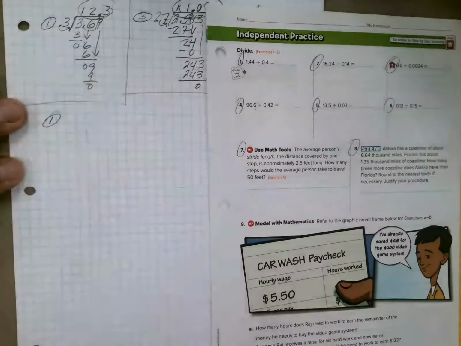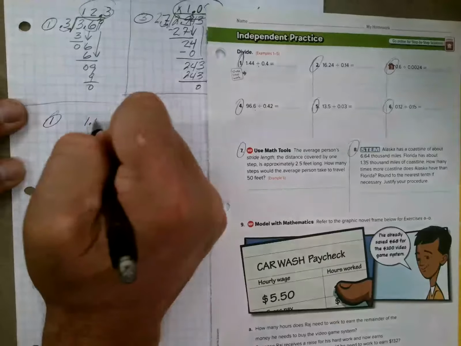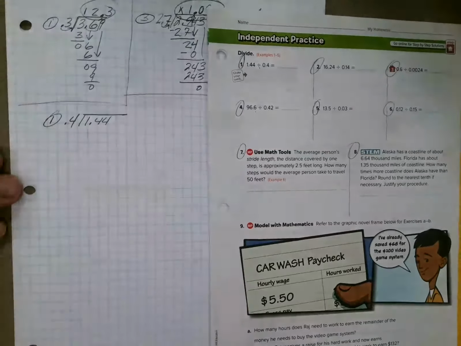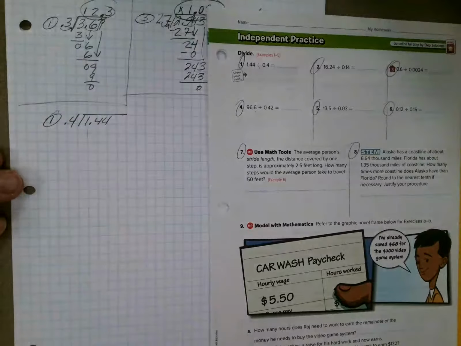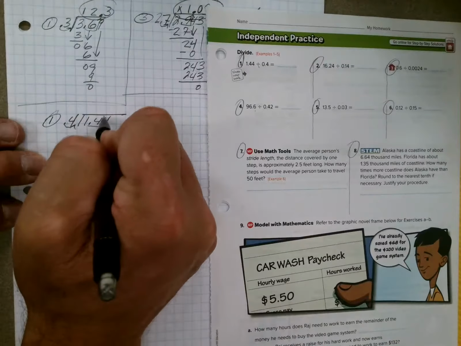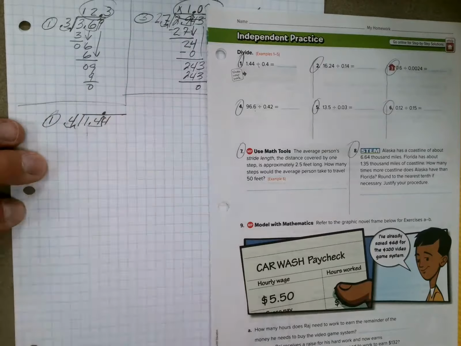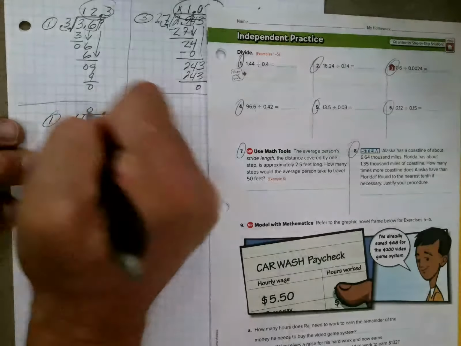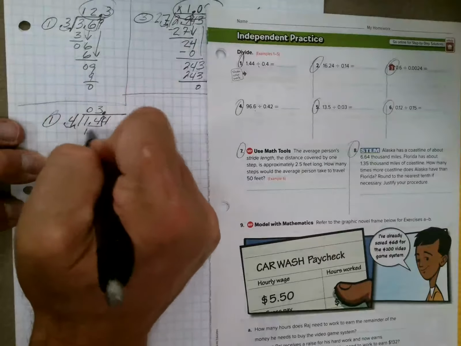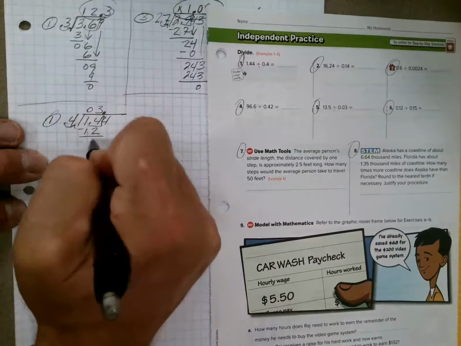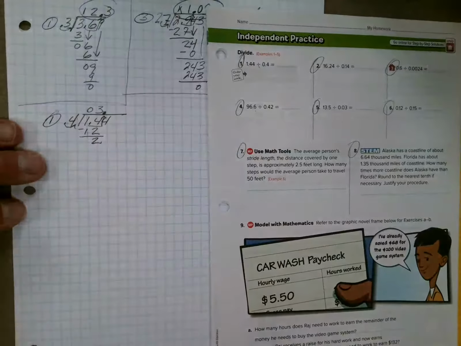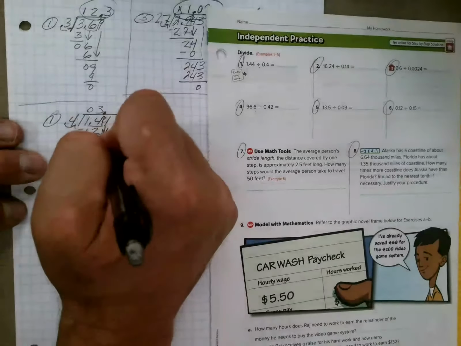Number 1, this is out of the homework. 1 and 44 hundredths divided by 4 tenths. Okay. So what I do outside, I do inside, and I take it straight up, put it in my quotient. 4 into 1, no. 4 into 14, 3 times 4 is 12. Subtract and get 2. Okay. And then we're going to bring this 4 down.